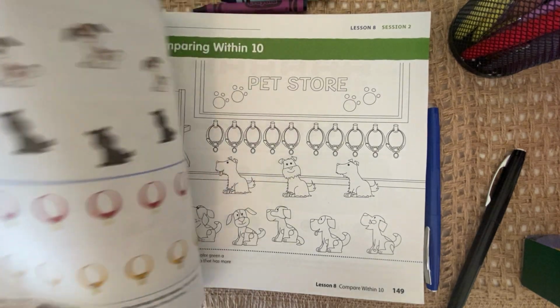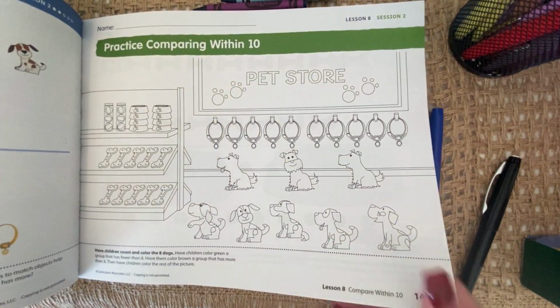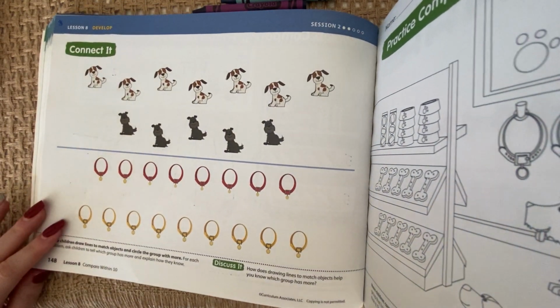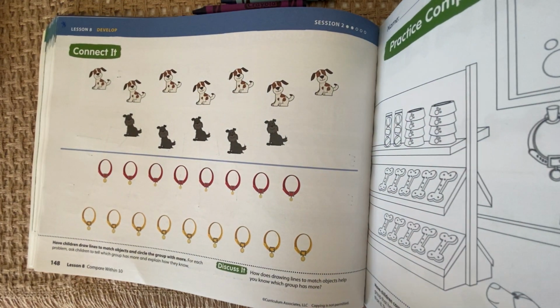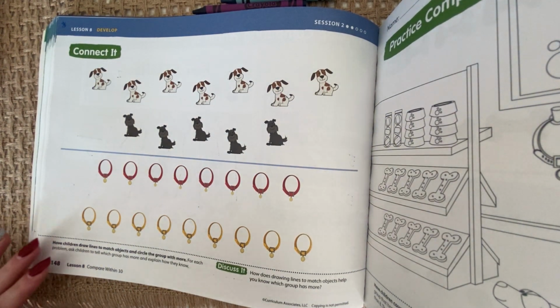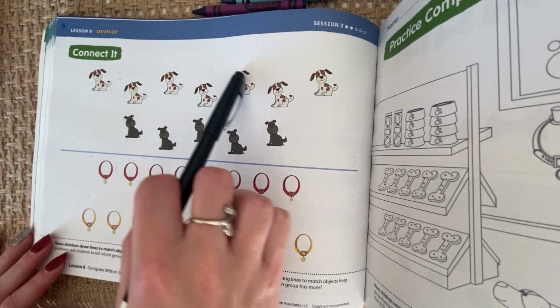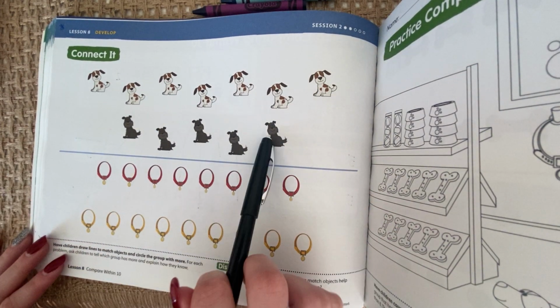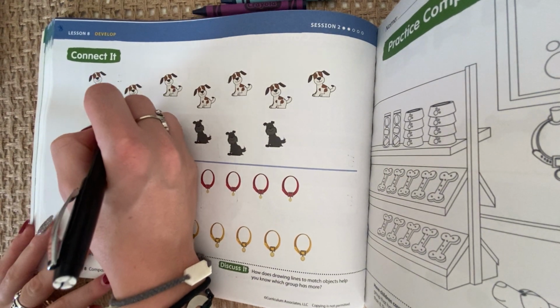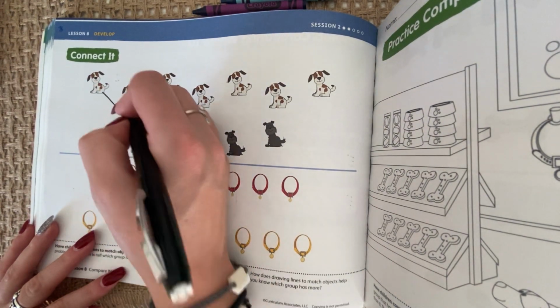All right, we've got one more page to look at. I'm going to scoot this over here. All right, so on this page, we're going to use that same strategy of drawing lines to see which group has more. So let's compare this group of dogs to this group of dogs down here. You ready? We'll match one dog to one dog.